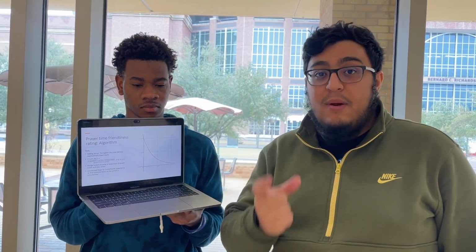Okay, so I designed the algorithm that we're using to create a rating system for each schedule that the user inputs. So you can see here an exponential function that we use to rate the amount of time that is allotted per prayer, since less time would obviously mean it would be a lot tighter and more difficult on your schedule.